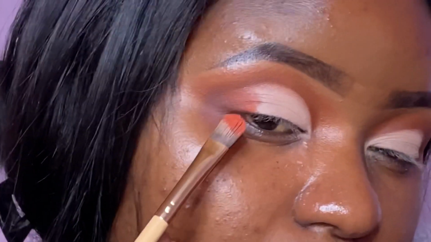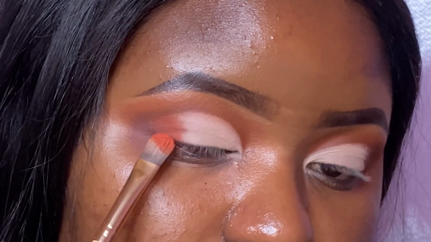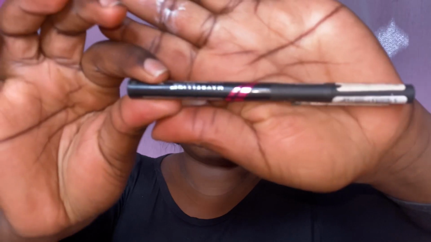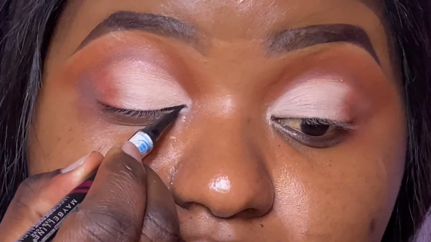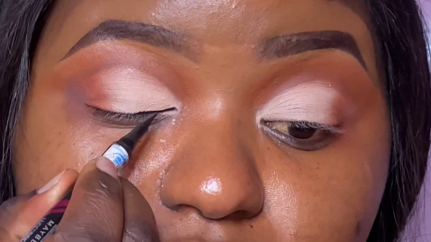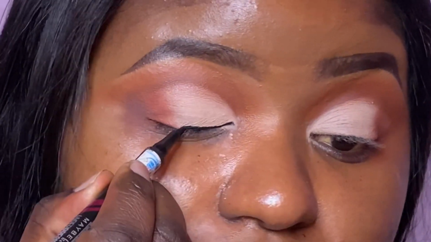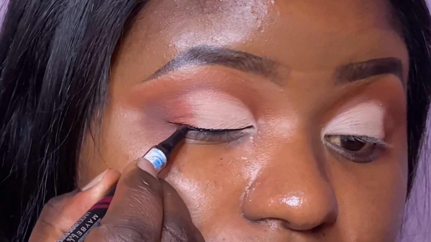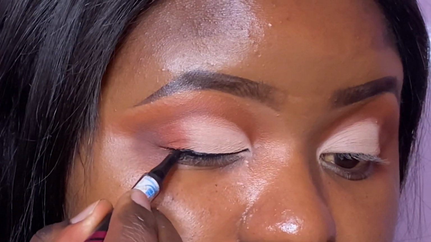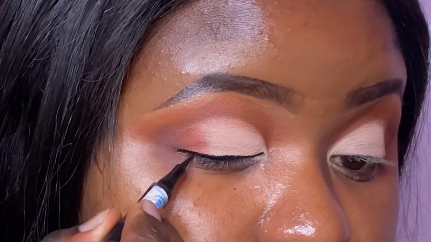And so far, I'm in love with how the eye makeup is turning out. I'm obsessed. So after that, I'm going to be using this eyeliner from Maybelline, and this is a very simple technique on how you can apply your eyeliner. I have a lot of skin around my lash line, so what I normally do is raise my brow a little bit and then apply the eyeliner just around my lash line.